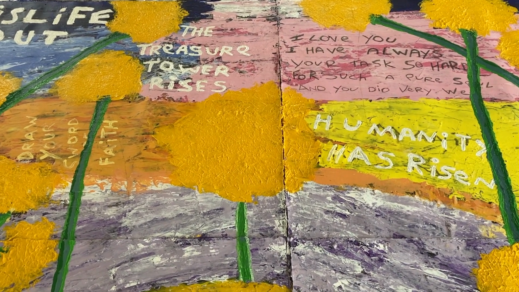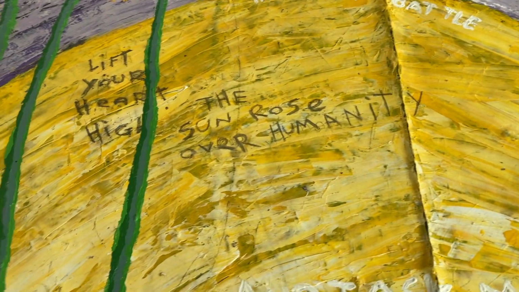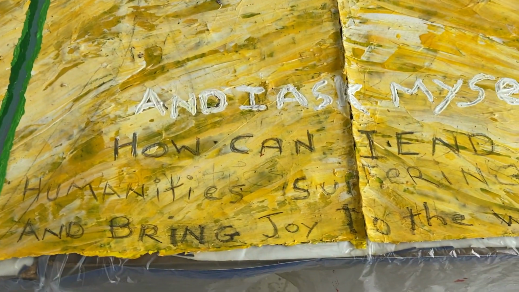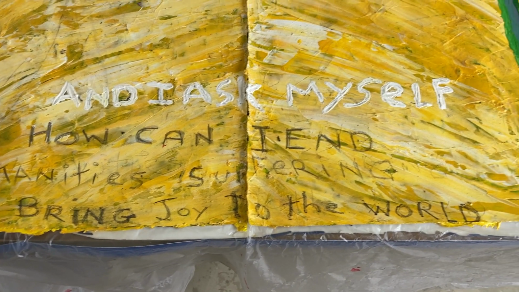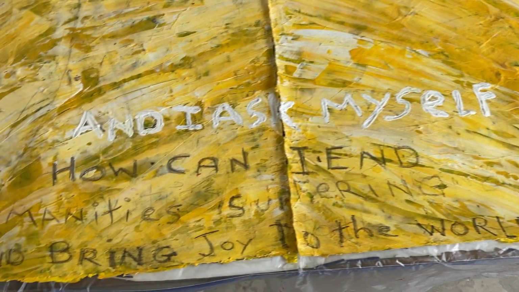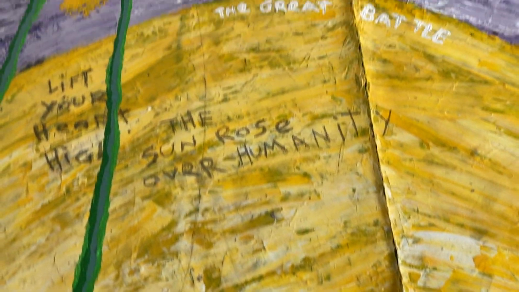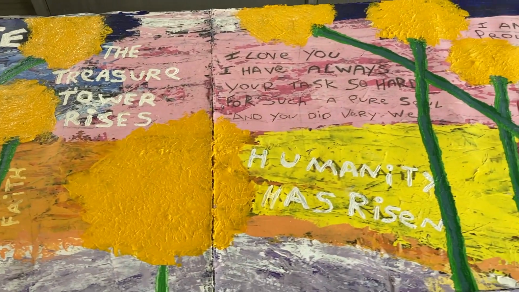And this is my path, as a Buddhist. We talk about, this is one of the main things the Buddha asked. It's how could he end suffering in this world, humanity's suffering, and bring joy to the world? That was the Buddha's golden words.